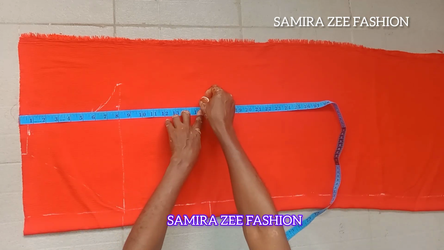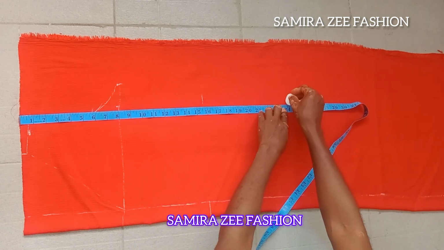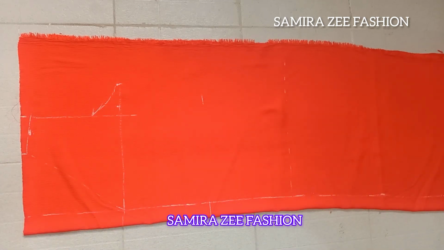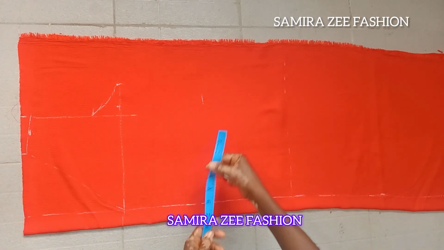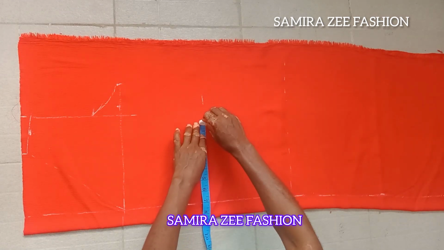So it's 50.5 inches that we are having for the half length measurement now. Then the waist measurement is there on the half line, so it's 28 inches, adding 2 inches for the sewing allowance. So that's it.